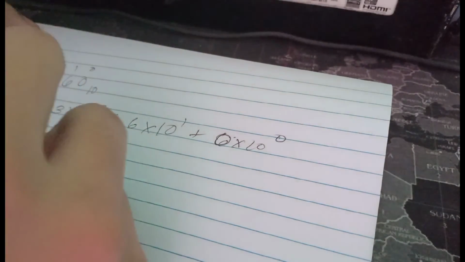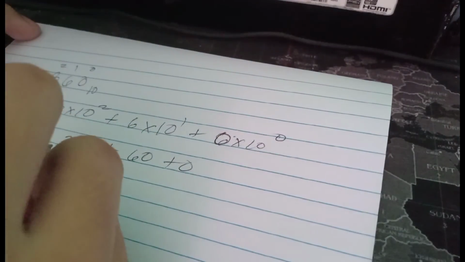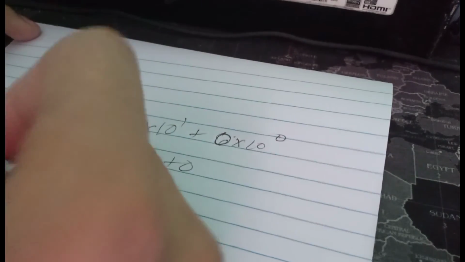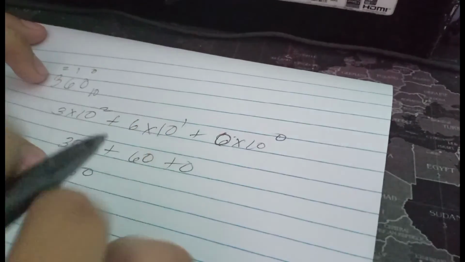So the sum of them is 300 plus 60 plus 0. Then the total of them is 360. So it's just the same value as the given number.